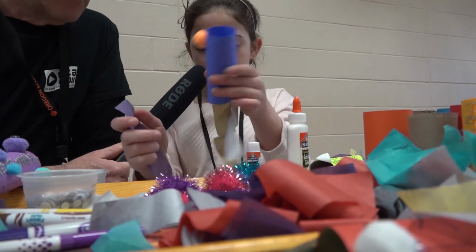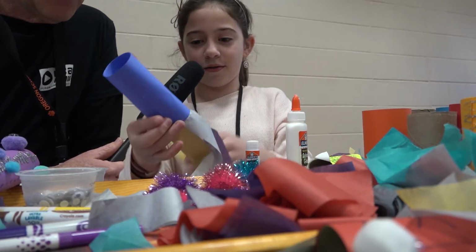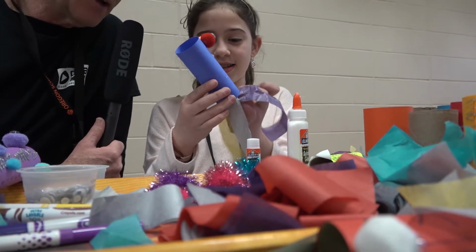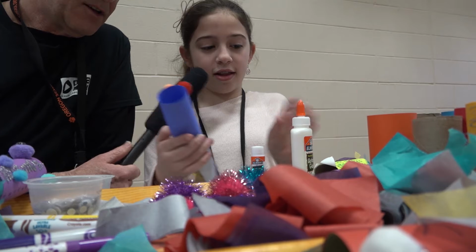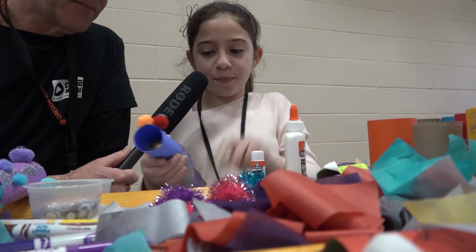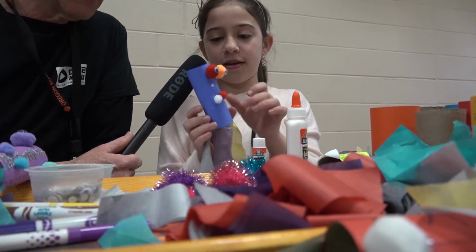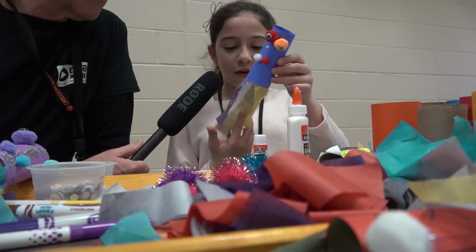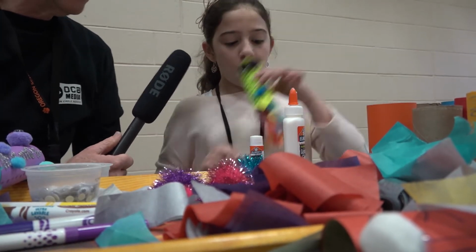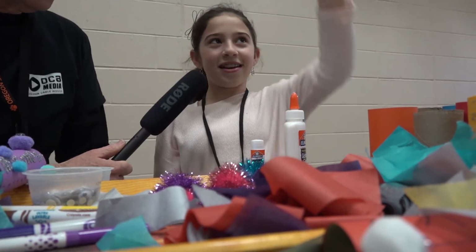And then just glue them on. This is not very good, but I don't care. No, you do care. You're doing great. This is like a rocket kind of thing coming off here. A dragon, and then a dragon rocket. Yeah, put the nose back on. When you're done, you can draw designs on it or not, and then you just blow in it. This one might not work as well because I don't have as many strips. So you can fly it away. And that took a lot of time. You blow through it, and it's like a dragon, like whee!